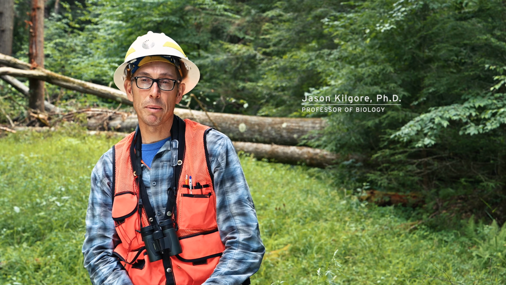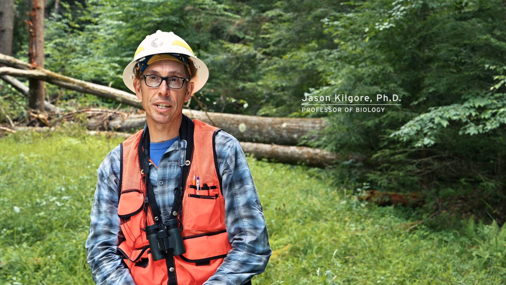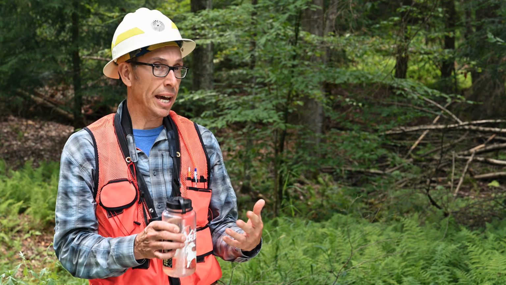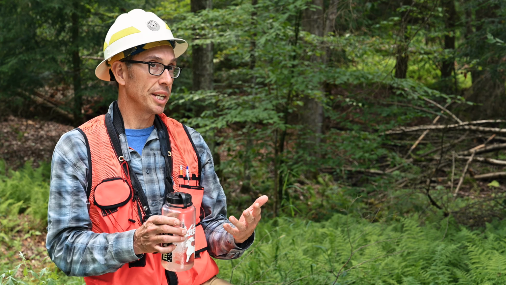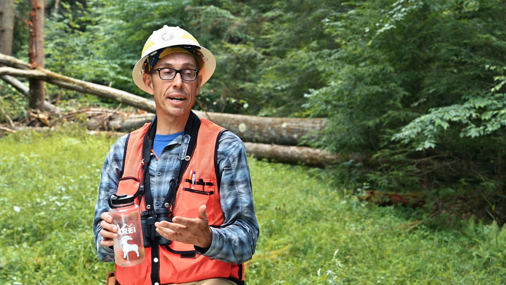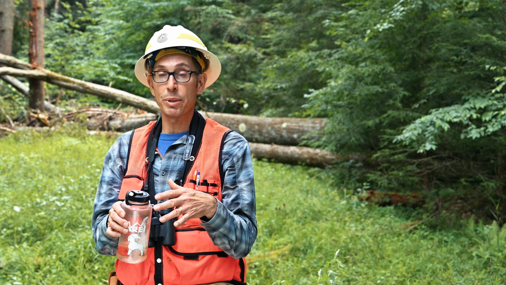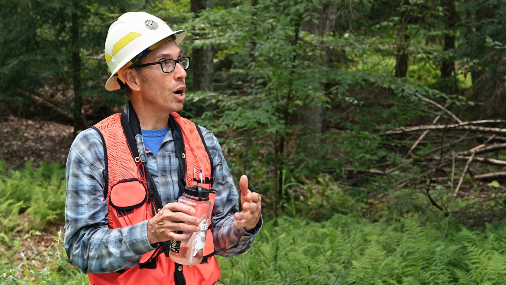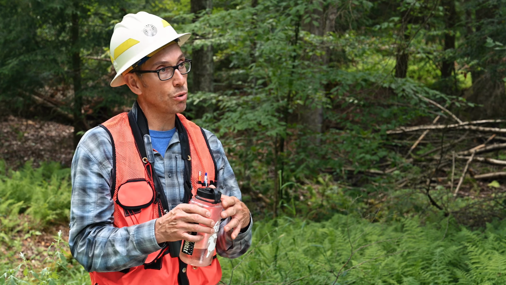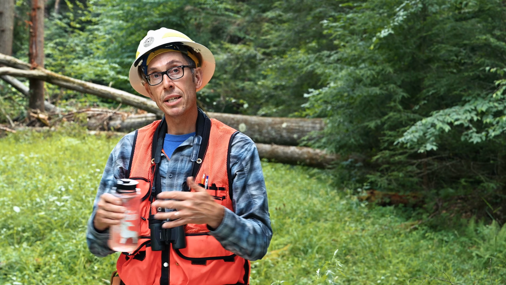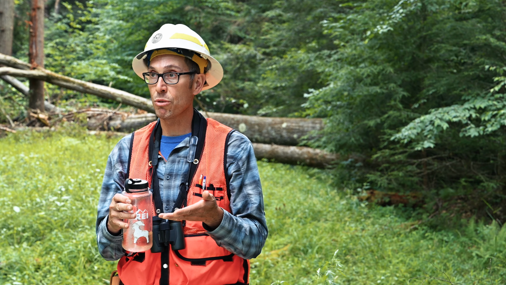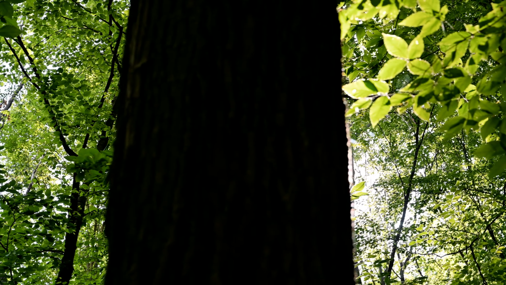I'm Jason Kilgore. I'm a professor of biology at Washington and Jefferson College, and I coordinate the environmental science major. We're interested in the pattern of the rate of decline of ash trees because where we usually have studied ash trees being killed by emerald ash borer in Ohio, the forests are very dense with ash. Here, ash are much more scattered, and so we're interested in how these ash trees are declining across a very large landscape. As those ash decline, what is the future forest going to look like on the Allegheny National Forest in 20, 50, and 100 years from now?